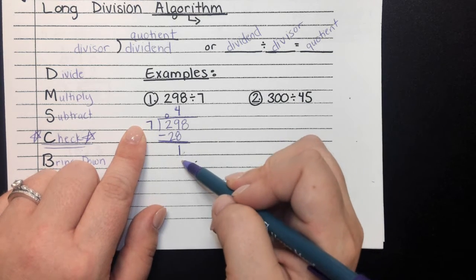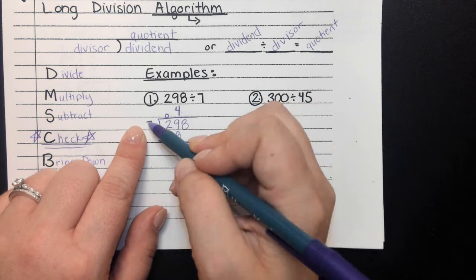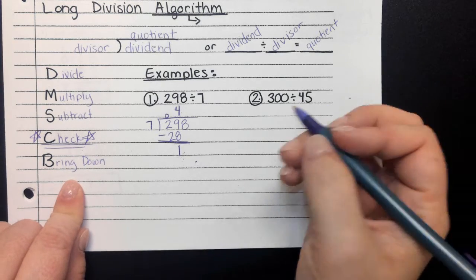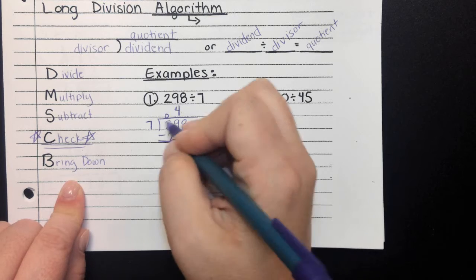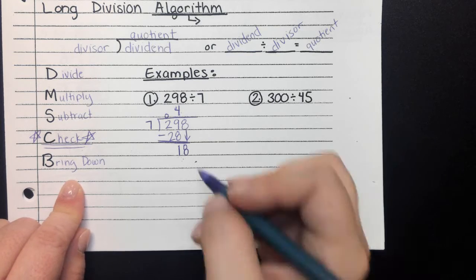No, if 7 could still go into that, that means we didn't pick a big enough number on top. All right, 7 cannot go into 1, so we're good to go. Next step, bring down that 8. So we're going to bring down our 8. How many times will 7 go into 18? 7 into 18. Ashley? Twice.